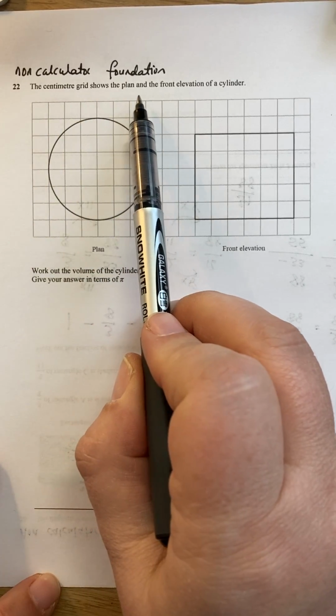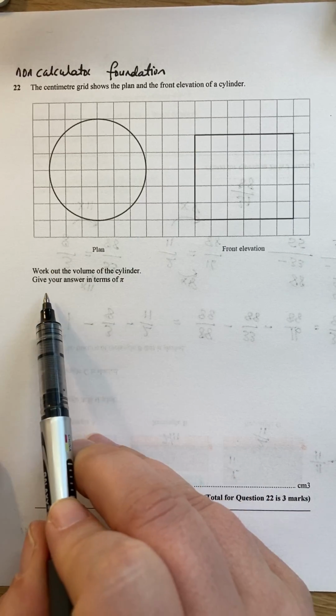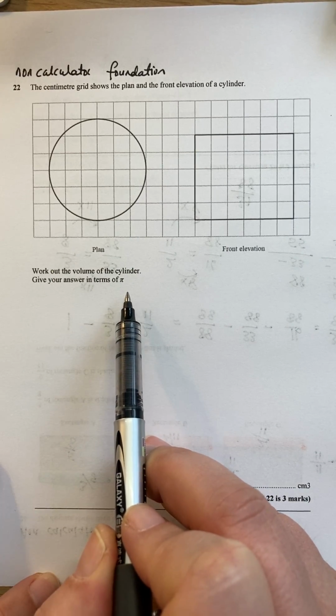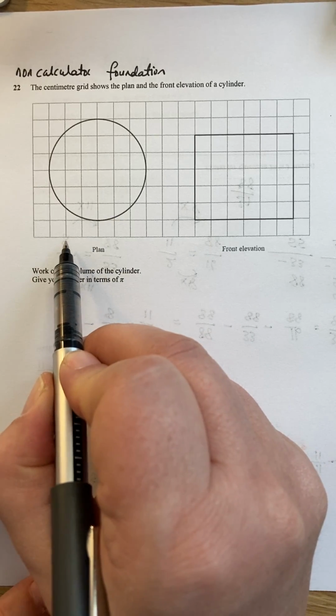Centimetre grid shows the plan and front elevation of a cylinder. Work out the volume of the cylinder. Give your answer in terms of pi. So this is a centimetre grid. That means that every square is a centimetre.